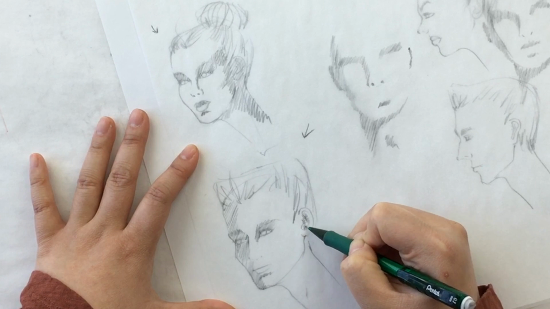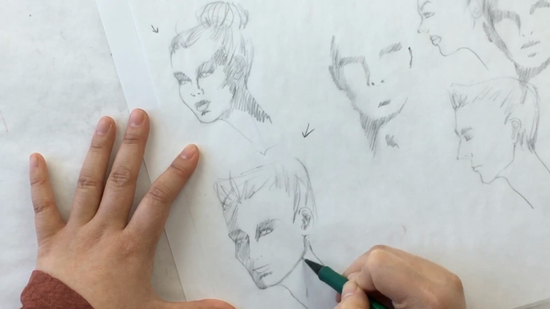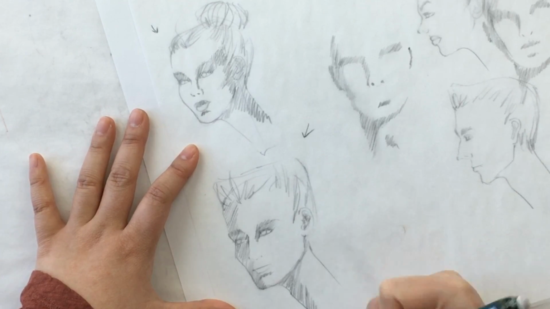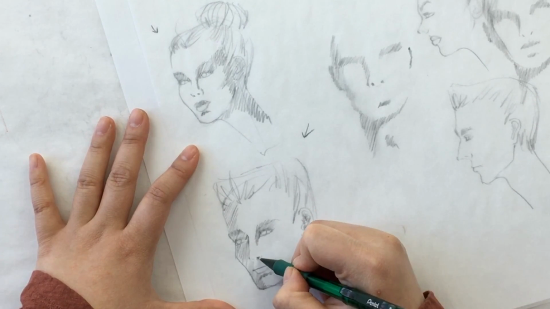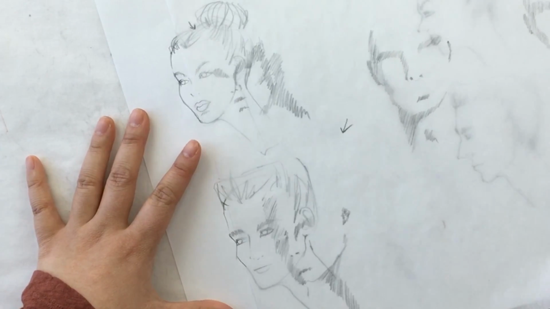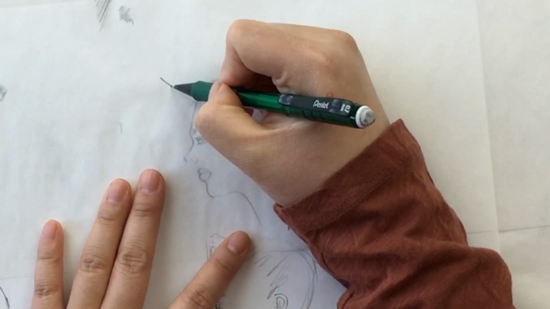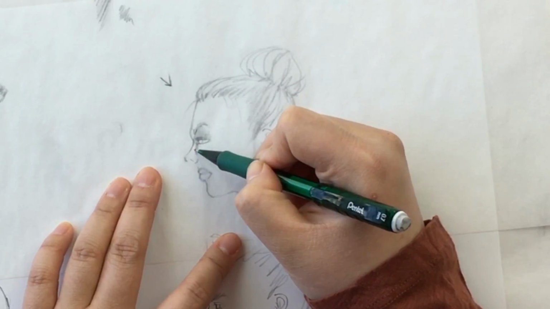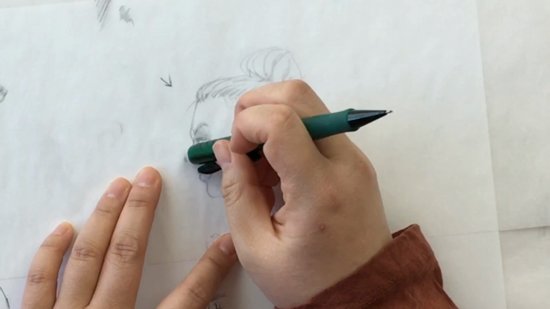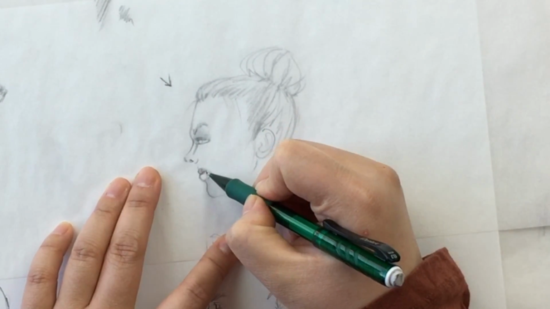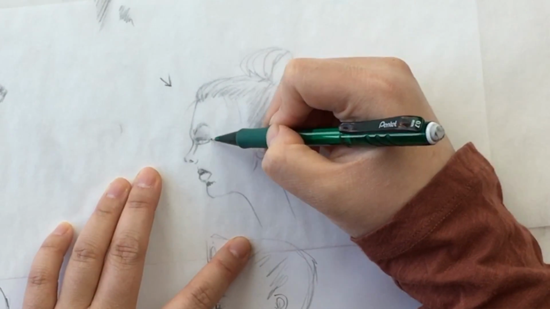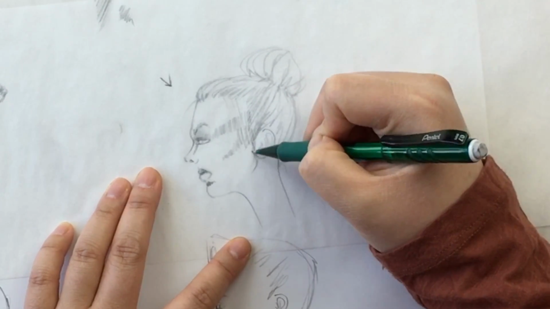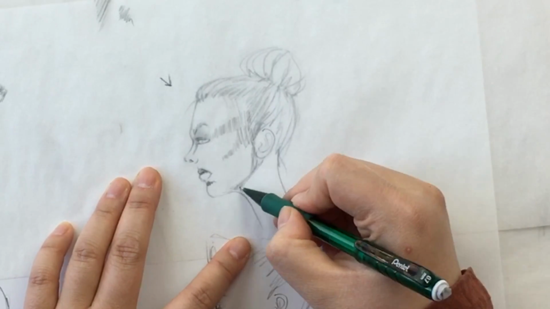And still the inside of the ear is pretty dark. Cast shadow under the jaw, and then the dark side of the neck, and always the nostrils. And if your light source is facing the light, again here, along the nose a little bit, nostril, lip, under the mouth, under the jaw.